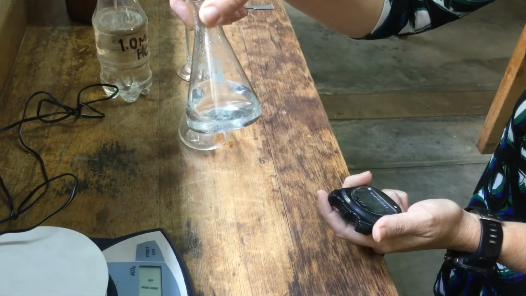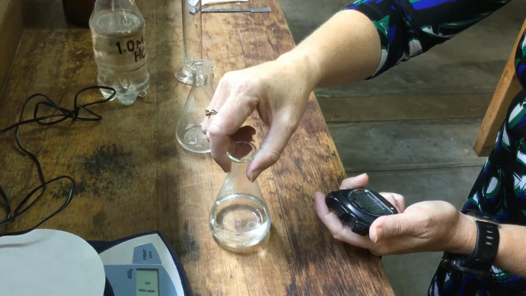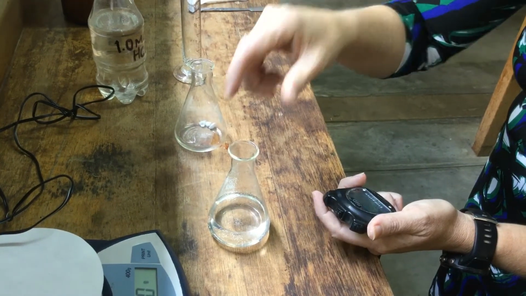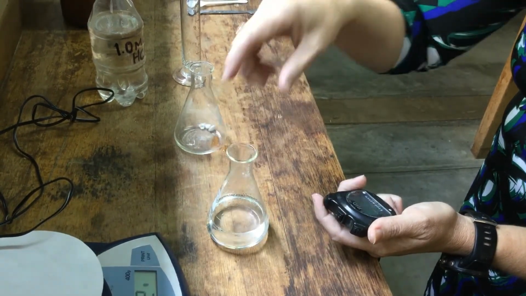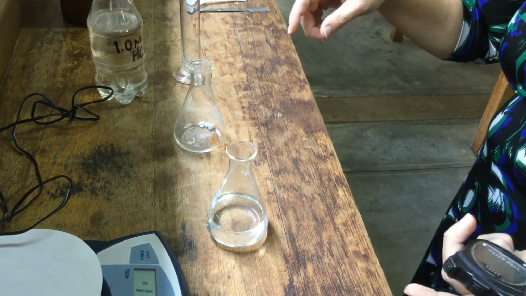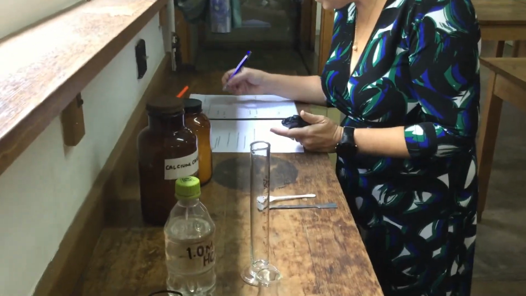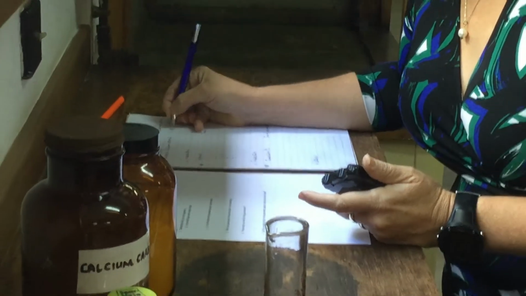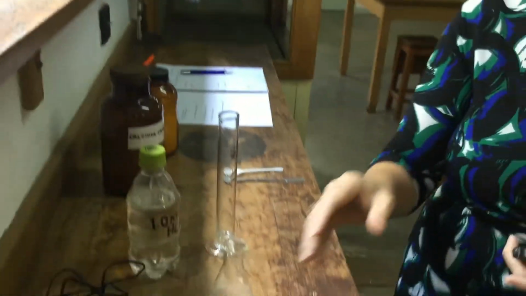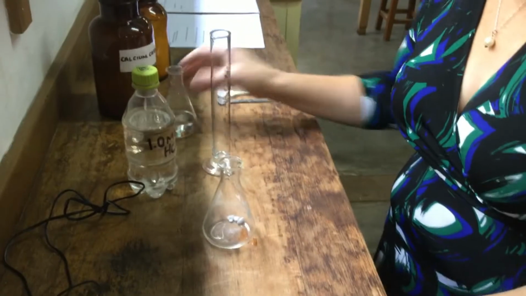Still producing a little bit of carbon dioxide. And that's it. Okay, so I have 1 minute and 4 seconds, 4.66. So I'm going to record that here, and then we're going to do the second experiment with the marble chips.